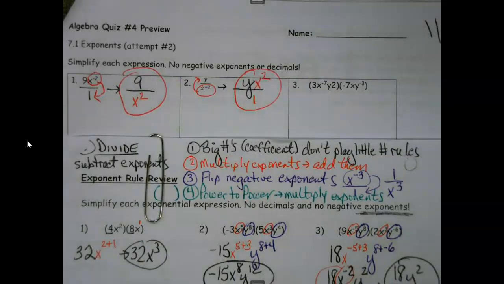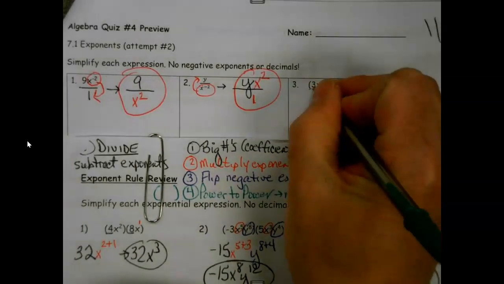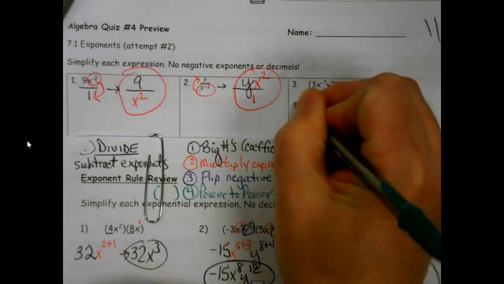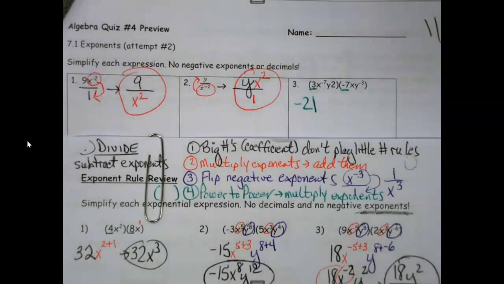Because as I look at it, I go, okay, so big numbers, my coefficients, 3 and negative 7, don't play by little number rules. In other words, we're still going to multiply those together. So 3 times negative 7 is negative 21.